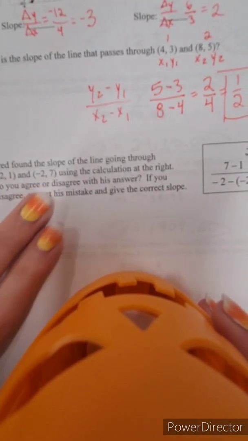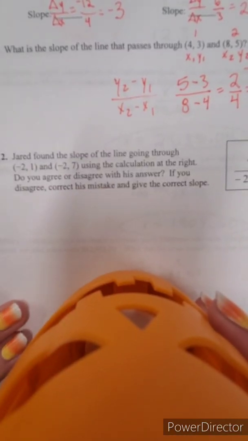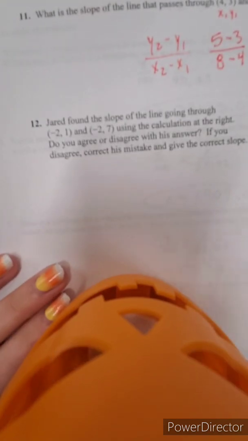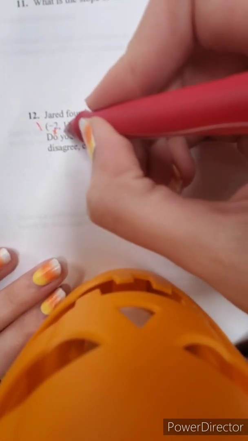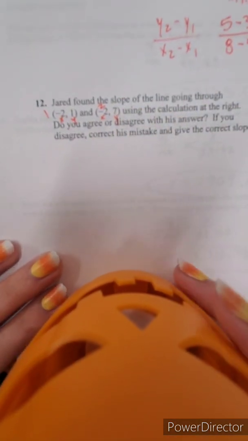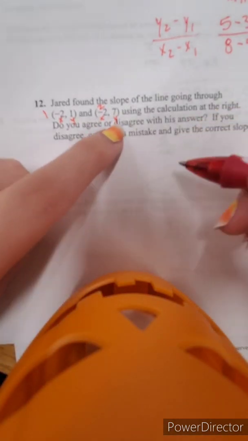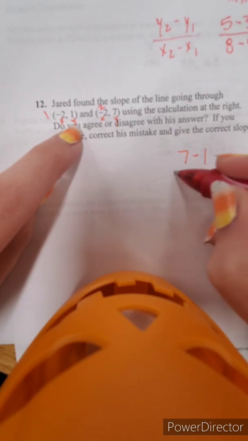Question 12, Jared found the slope of the line going through these 2 points using the calculation at the right. Do you agree or disagree with his answer? If you disagree, correct his mistake and give the correct slope. Okay, so we'll go ahead and say that this is point 1, and this is point 2, and this is an x, and this is a y, and this is an x, and this is a y. So if we were going to do this ourselves, we'll just do that and then compare it to what he has. Our y2 is 7 minus our y1 is 1.